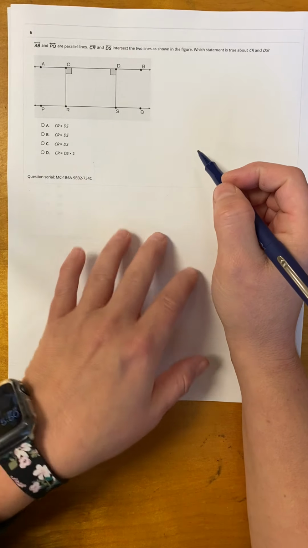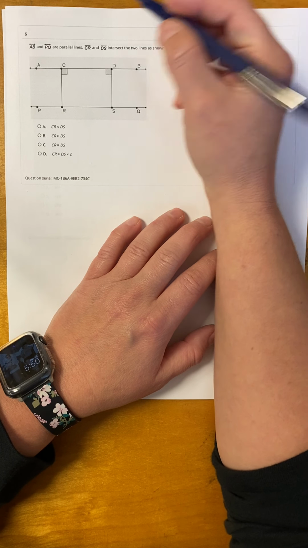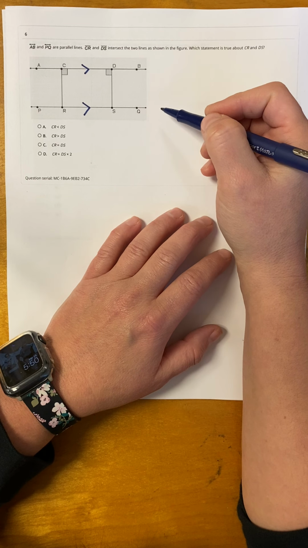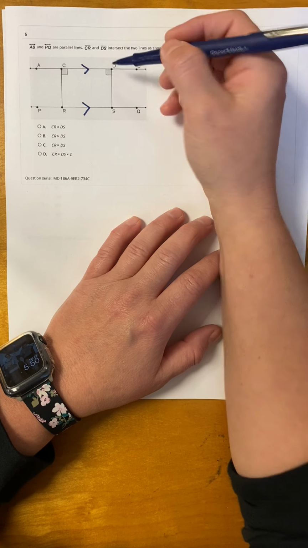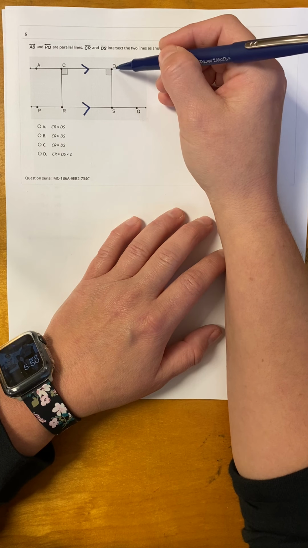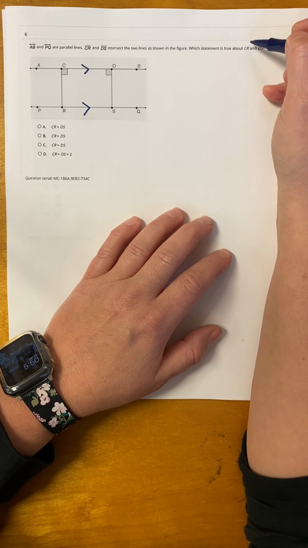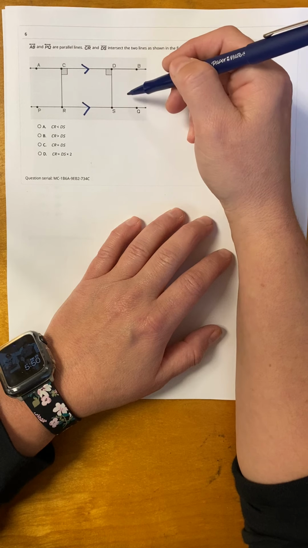All right, for number 6, it says AB and PQ are parallel lines. So I'm going to go ahead and mark that like this. It says CR and DS intersect the two lines as shown in the figure, and I immediately noticed that they're perpendicular. It says, which statement is true about CR and DS?